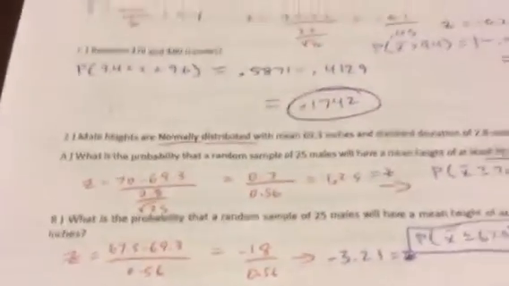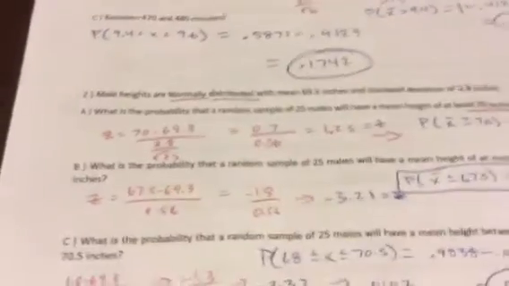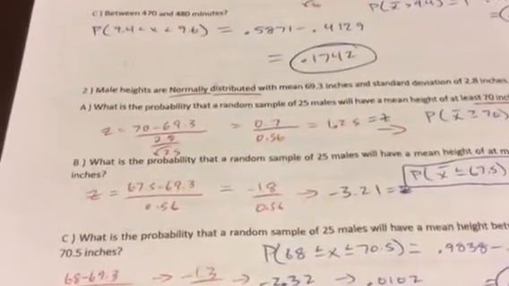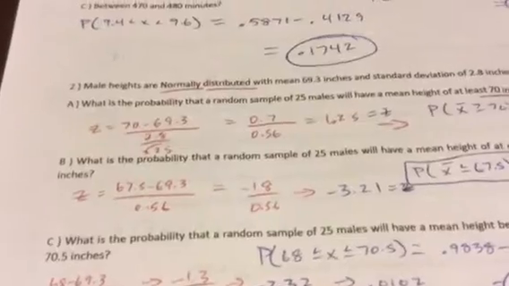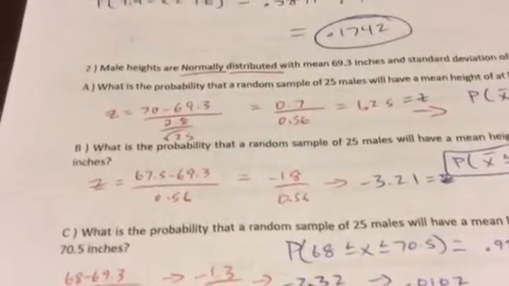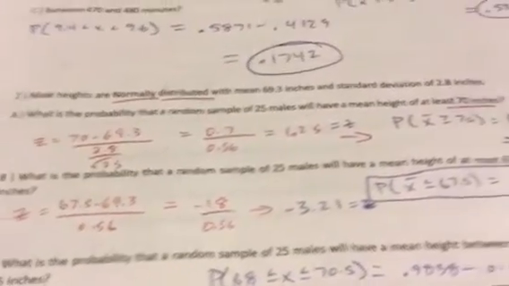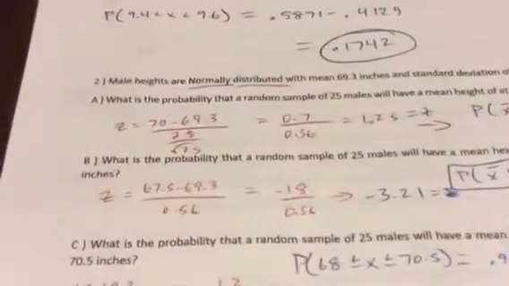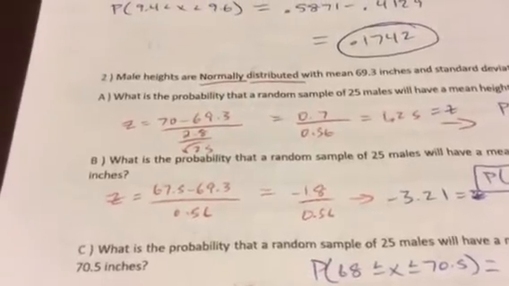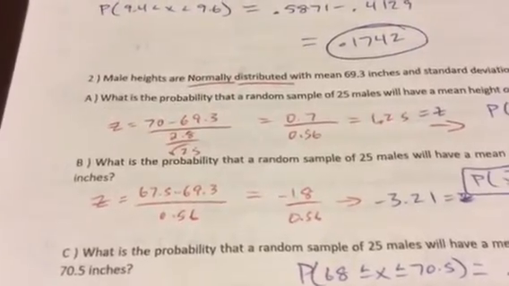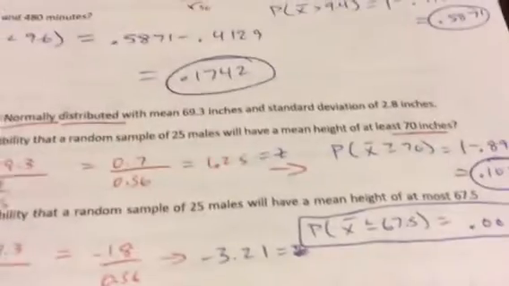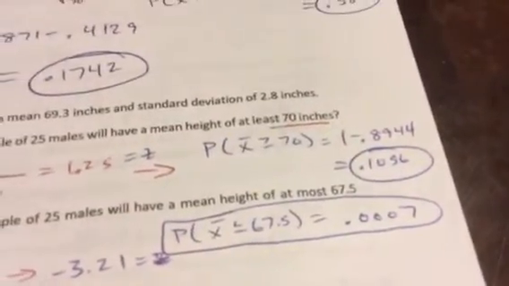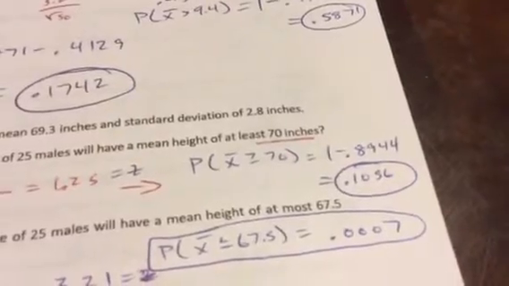All right, male heights are normally distributed. Guys, I have a sample size that's less than 30, but I see the words normal distribution, so I can still use that central limit theorem formula. All right, so I want x bar to be 70. I'm going to subtract the population mean, 69.3, all over 2.8 divided by root 25. That is an exact answer there. Z-score of 1.25. I want to be more than that, so when I look up 1.25 in the z-table, I get 8944. 1 minus that is 1056.